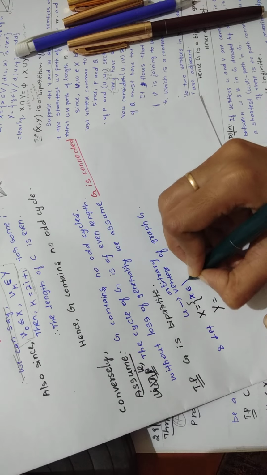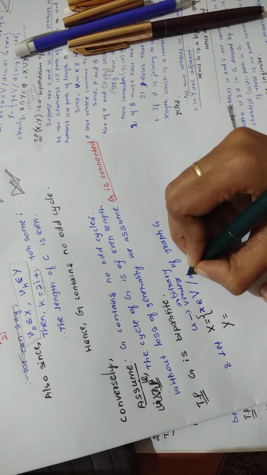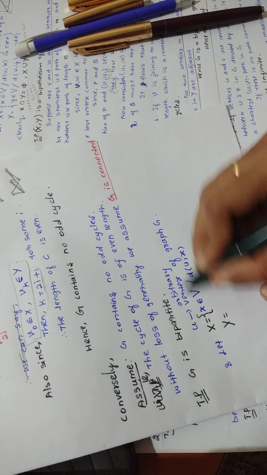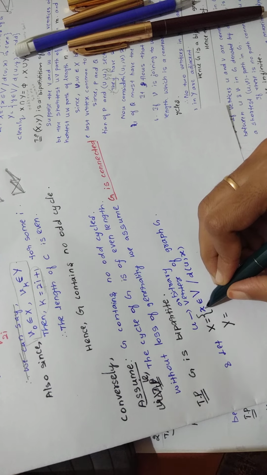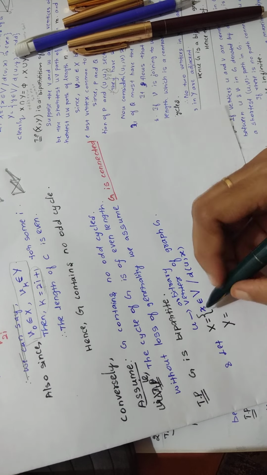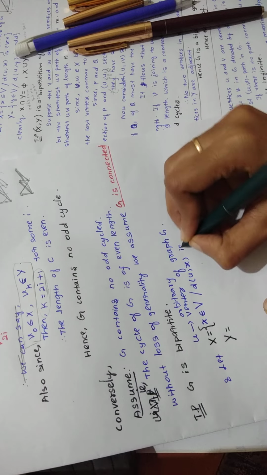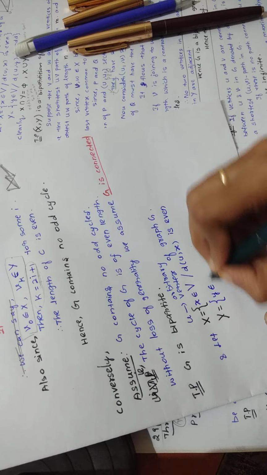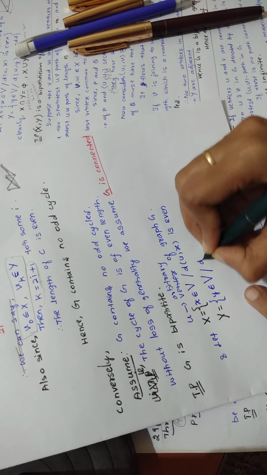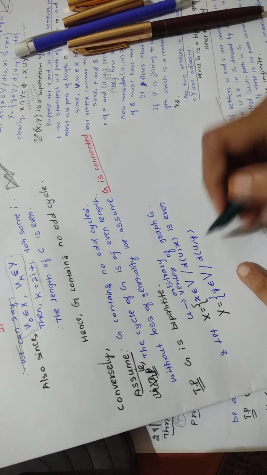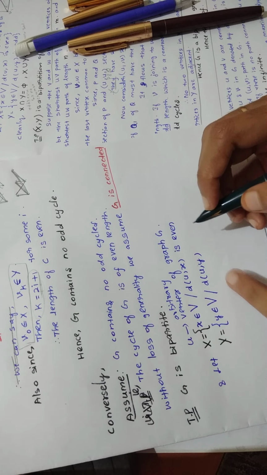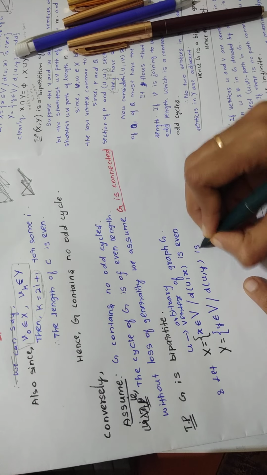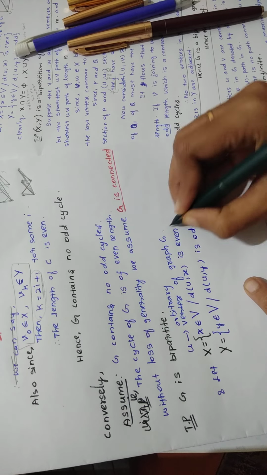So here you are defining a set X whose elements x belong to the vertex set V such that d of u comma x, the distance between the arbitrary vertex u and any other vertex x from the set X, is even. And Y is the set of vertices y in V such that d of u comma y, the distance between the arbitrary vertex and any vertex from the set Y, is odd. This is how you are defining it.